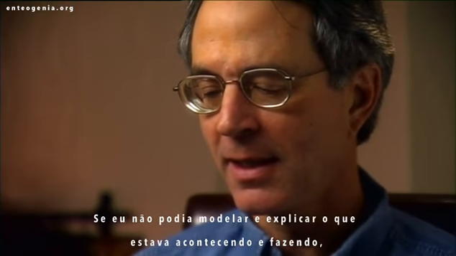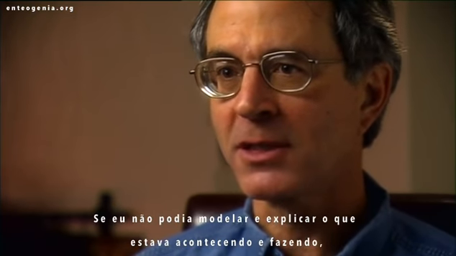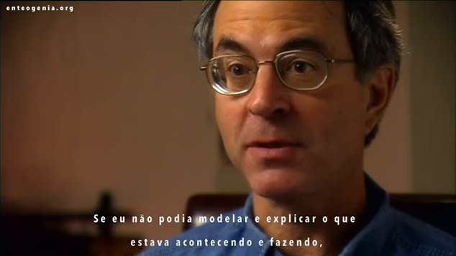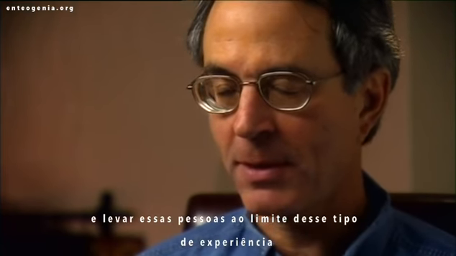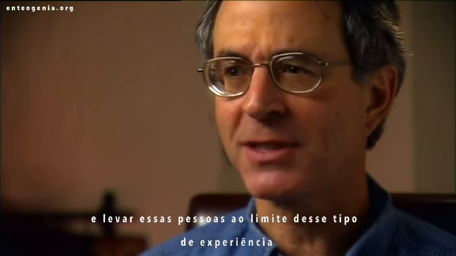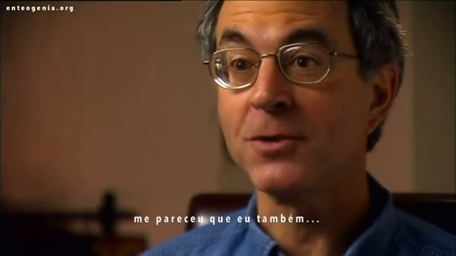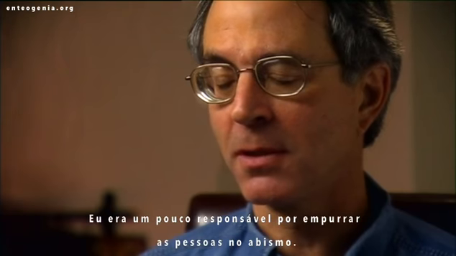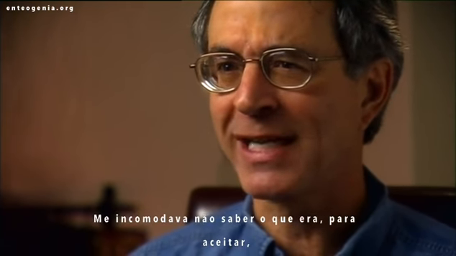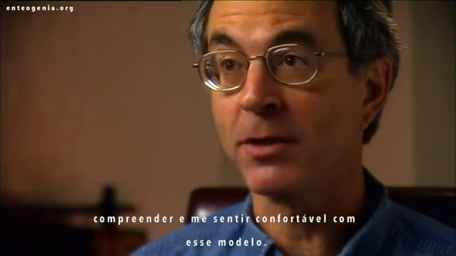And it seemed to me if I couldn't model and explain what I was doing, just bringing people to the edge of these kinds of experiences, it seemed like I ought to. It was a little irresponsible to be pushing people off the cliff like that without really knowing exactly what it was, and accepting and understanding and feeling comfortable with that model.